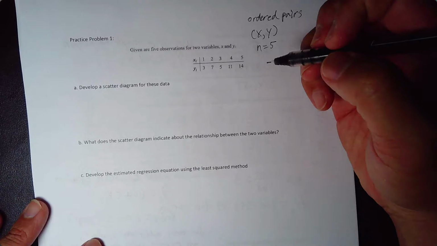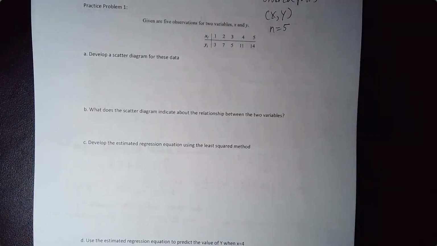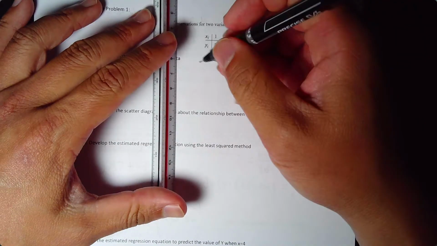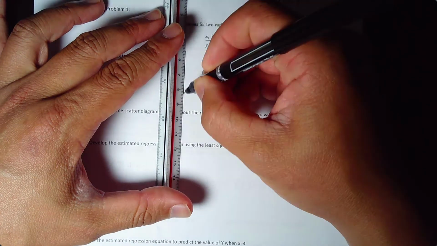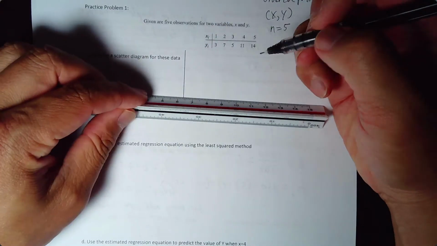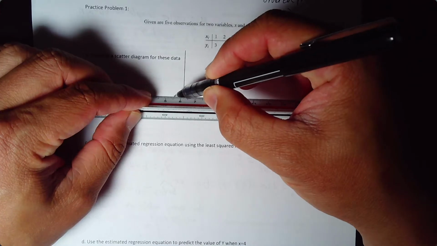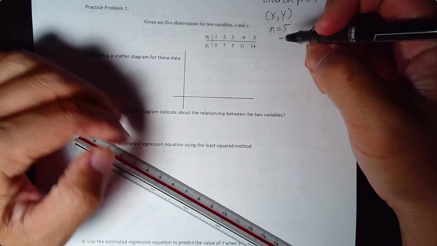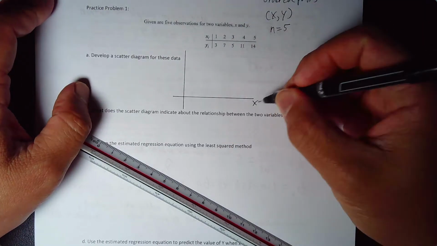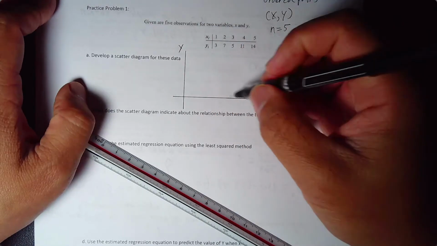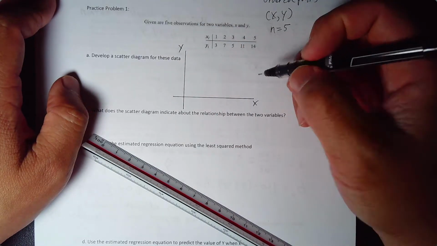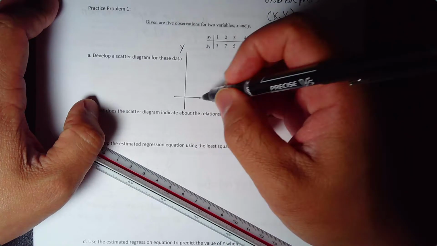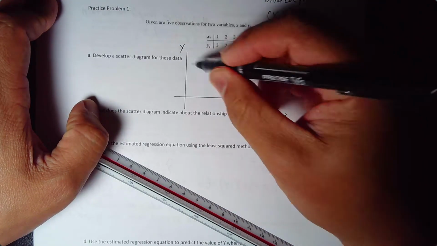All right, so let's develop a scatter diagram for these data by hand. Again, this is probably the last time we'll do this by hand. From now on, after this example, we'll do everything on Gradle with the computer. But here was a small data set. It shouldn't be too hard. Now, I don't have graph paper here, so I'm just going to roughly sketch it. I'm going to put X on the bottom and Y on top.